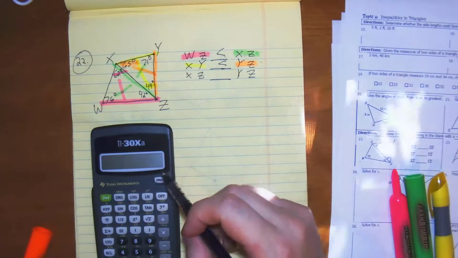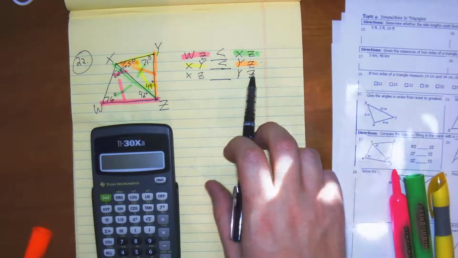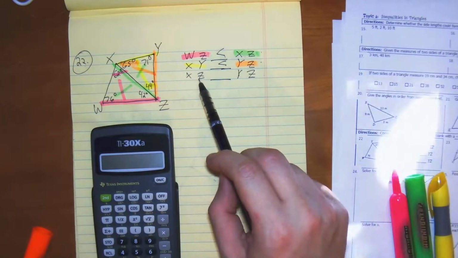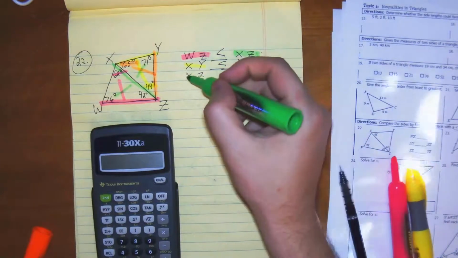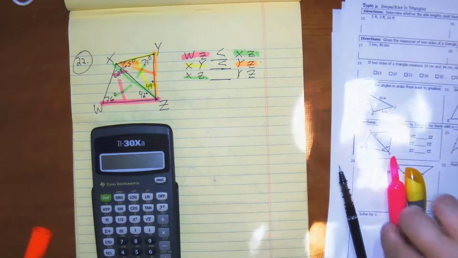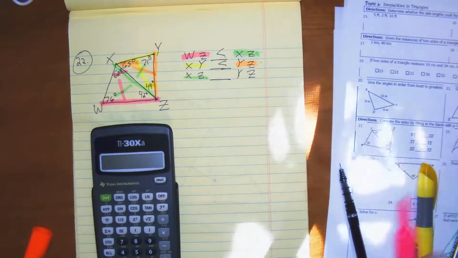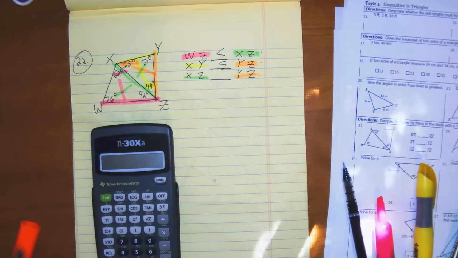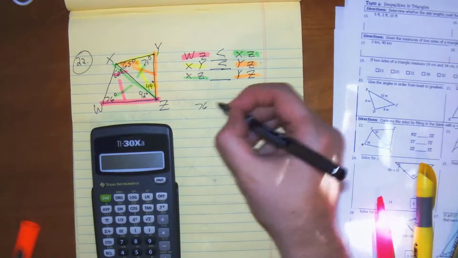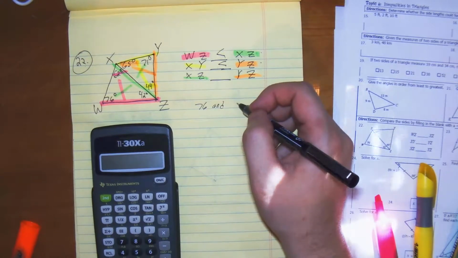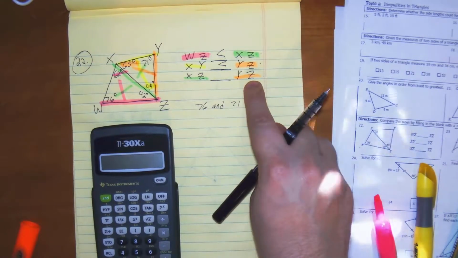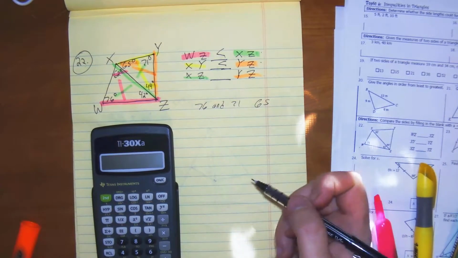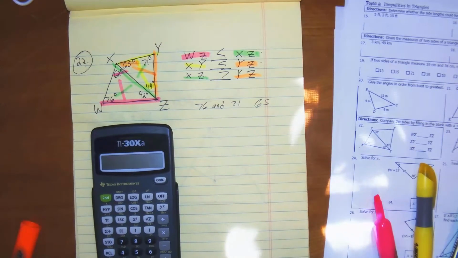And then finally we have XZ versus YZ. We have YZ already done. XZ, do we have that one? We do. So it's going to be the green versus YZ, which I used orange. So XZ was either 76, it's between 76 and 71, and YZ is only going to be 65. Therefore, XZ has to be greater than YZ.